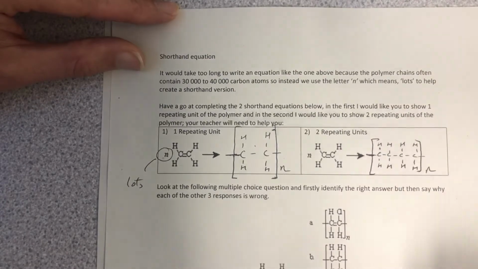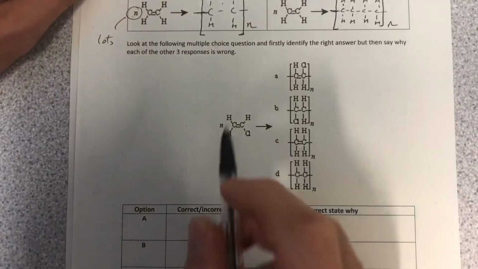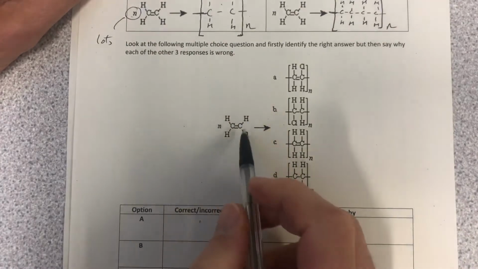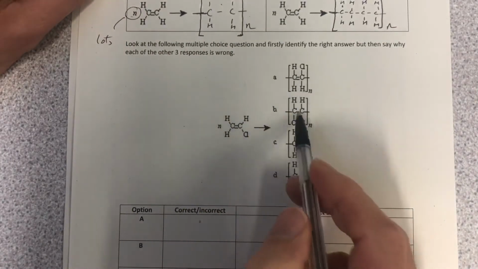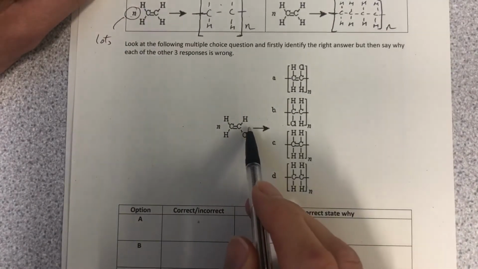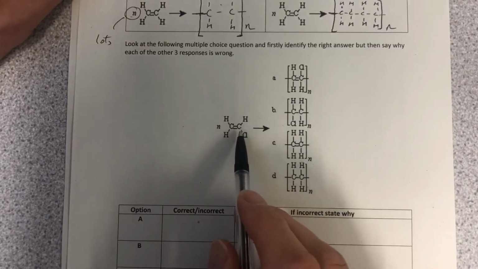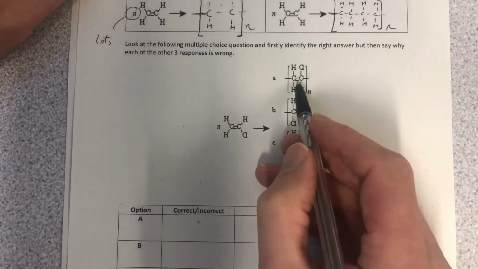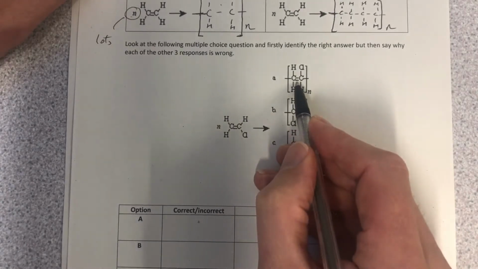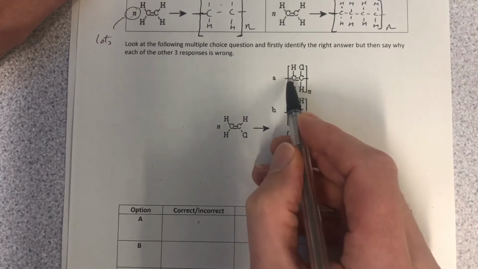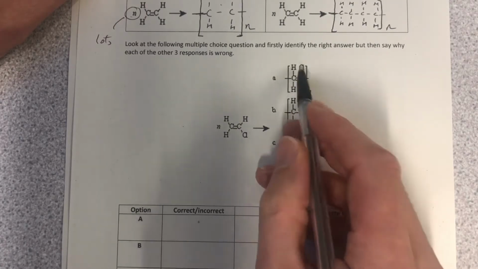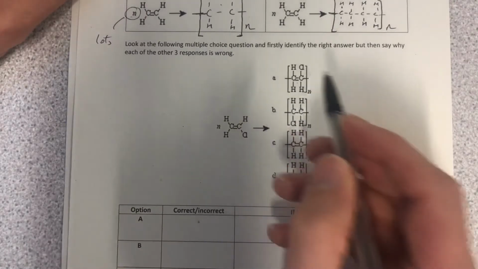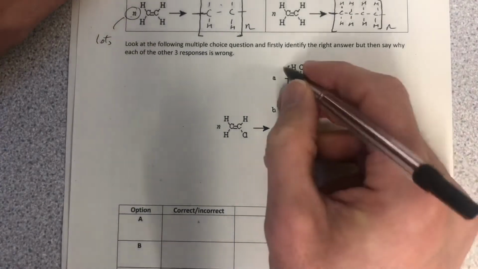Got the question here. It's a multiple choice. So, which is the product of this reaction? First off, the double bond opens to make single bonds. So this one here cannot be right, because it's still a double bond. This carbon has got 5 bonds around it: 1, 2, 3, 4, 5. That's not right. It's got a double bond in the middle. Double bond opens.